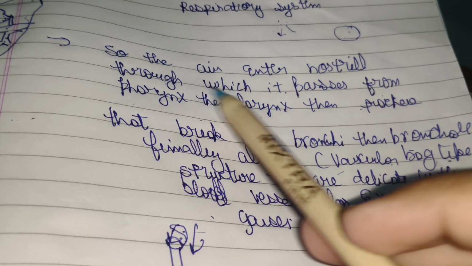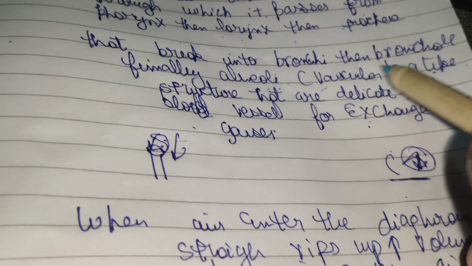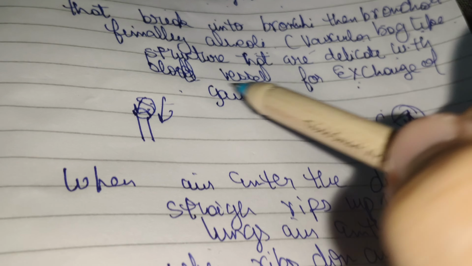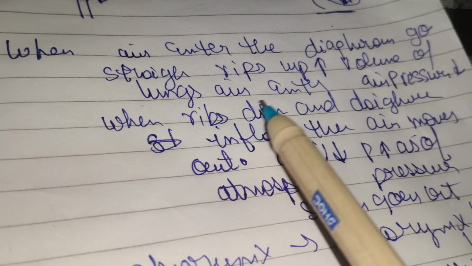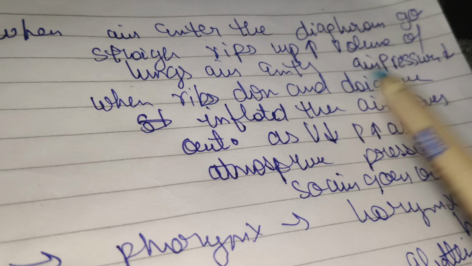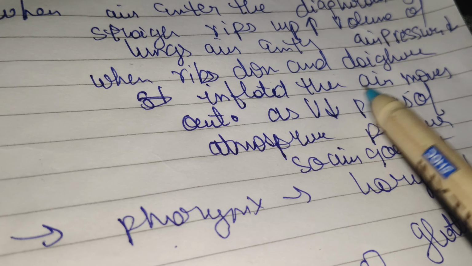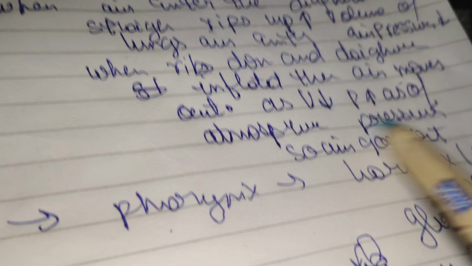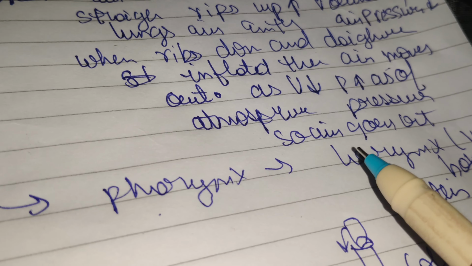First, the air enters through the nostrils, passes through the pharynx, then the larynx and the trachea. Then it breaks into bronchi, then bronchioles, and finally alveoli, vascular structures supplied with blood for the exchange of gases. When air enters, the diaphragm straightens, the ribs move up, the volume of the lungs increases, and so the air pressure decreases. Ribs go down, the diaphragm flattens, and the air moves out. As the volume decreases, the pressure increases above atmospheric pressure, so air goes out.